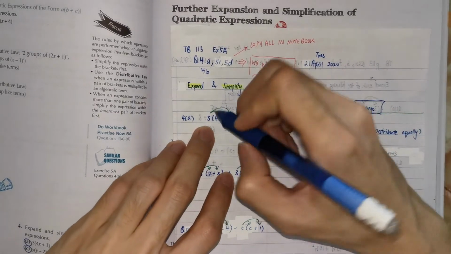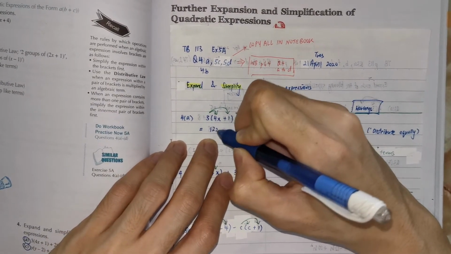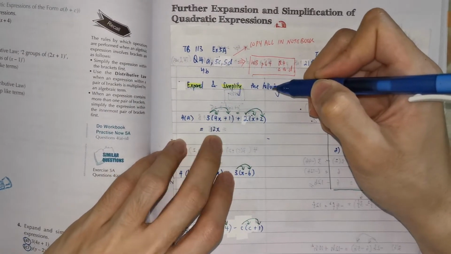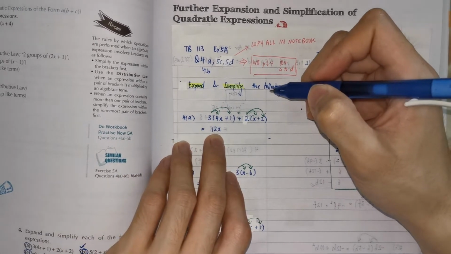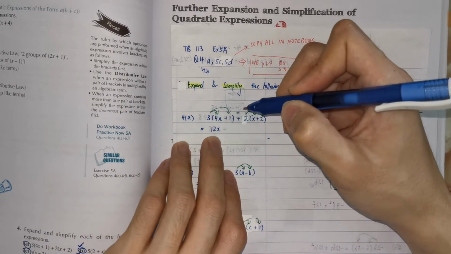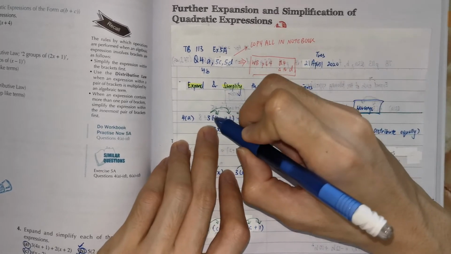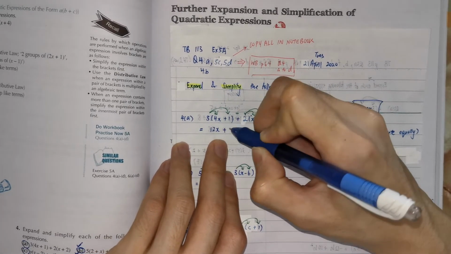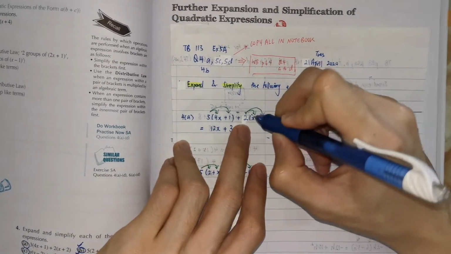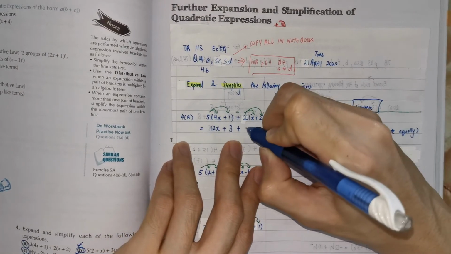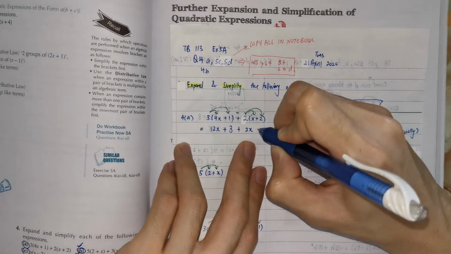So in this case, 3 times 4x is 12x. We times the number together first. After that, we write down the variable, which is your unknown, which is also your alphabet. So after that, 3 times 1. So over here, we are doing the rainbow method. So 2 times x will be 2x. 2 times 2 will be 4.